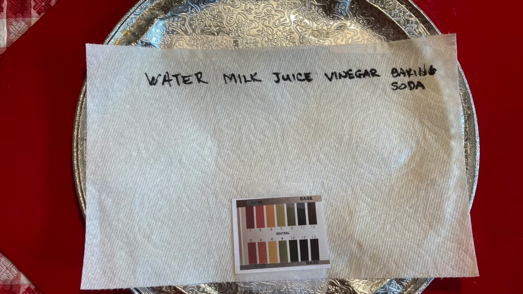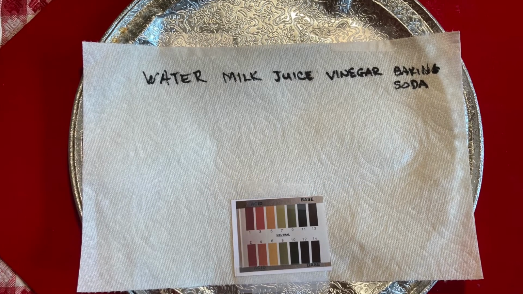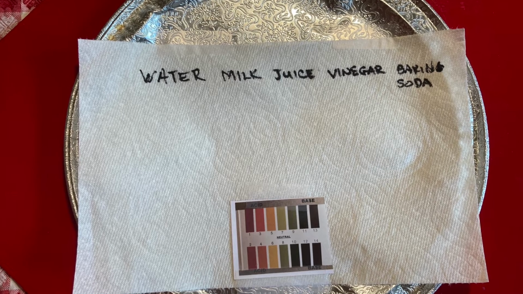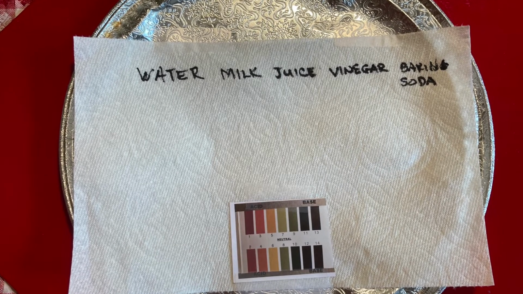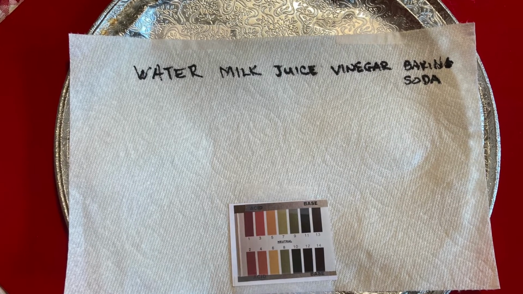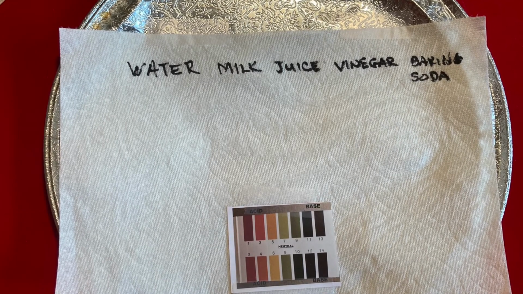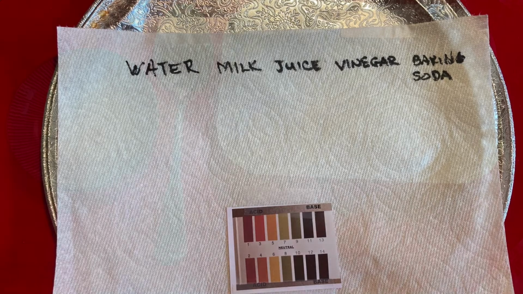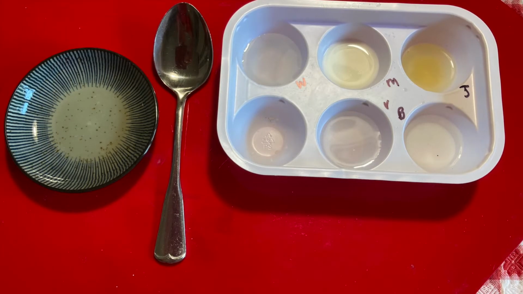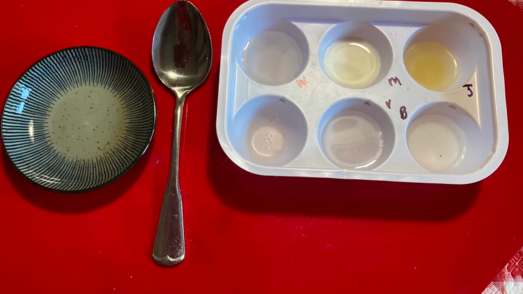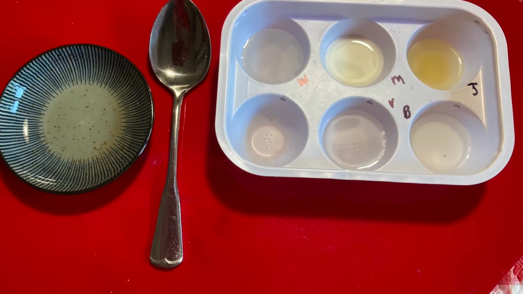This is how I did the experiment at my house. I took a piece of paper towel and wrote down the different liquids I was going to test, and then I taped the reference colors onto that piece of paper. You can use either a small bowl or some spoons.